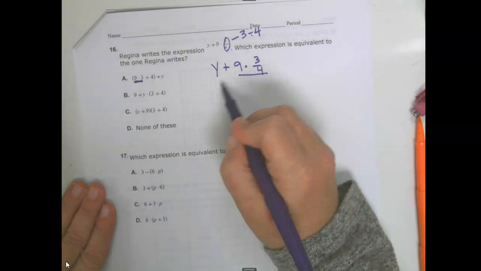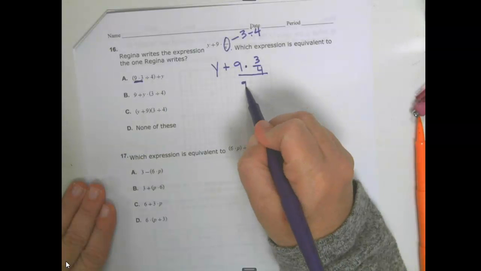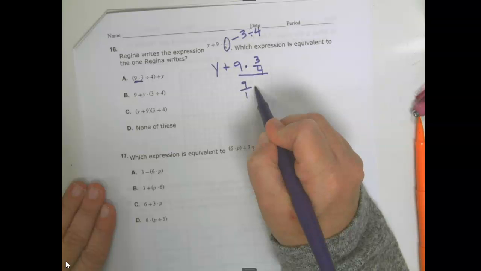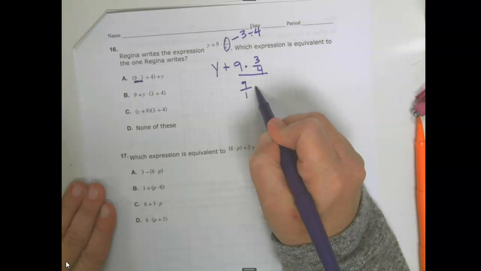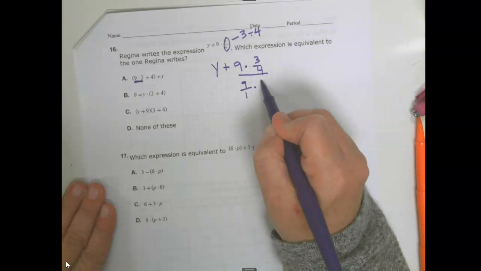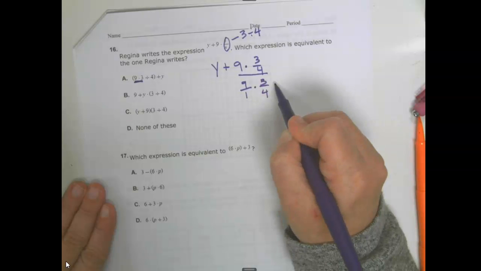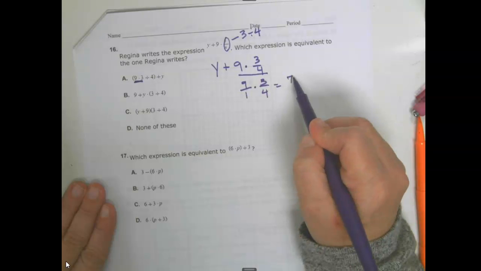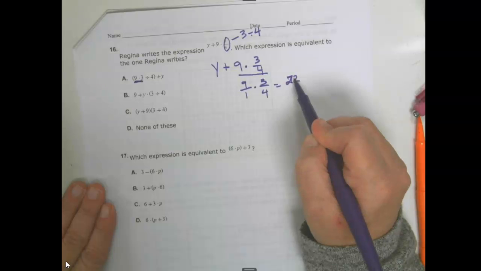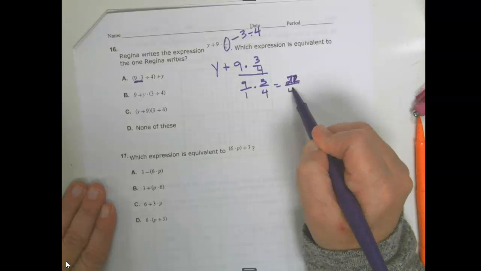If we solve it here, we're going to do 9 over 1 times 3 over 4, and this is going to be 27 over 4.